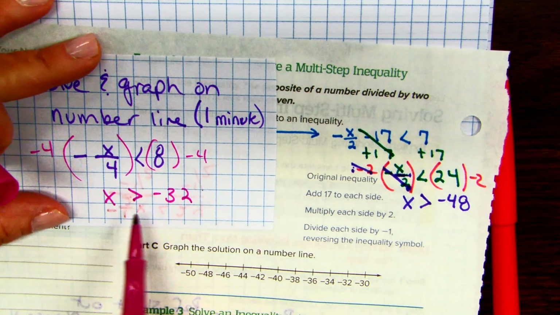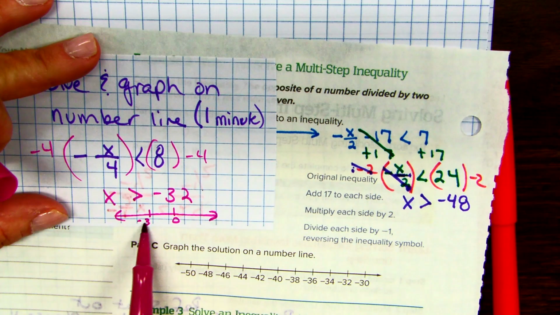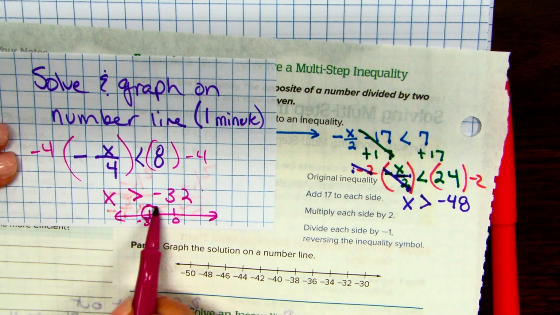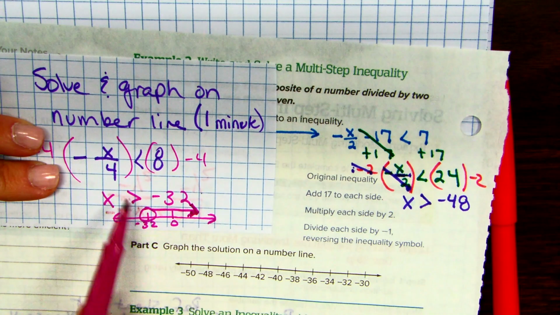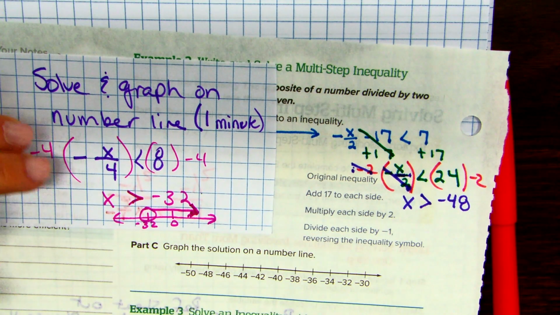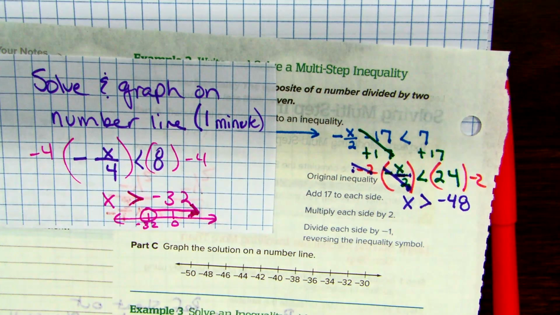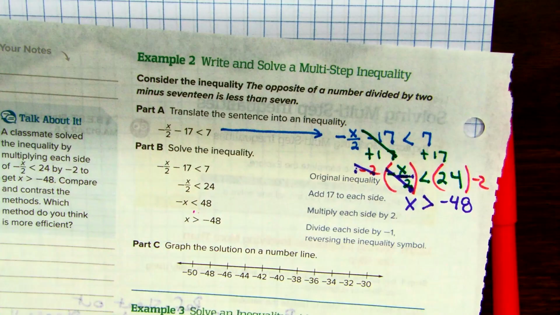And then when you graph it, graph on a number line, open circle. And remember, if x is on the left-hand side, your arrow goes in the same direction as your inequality symbol. The first person I saw, Caroline, definitely got it right, but I've only gone through like 3 of them. So Caroline, she's doing a good job. All right, and I'm sure more of you.